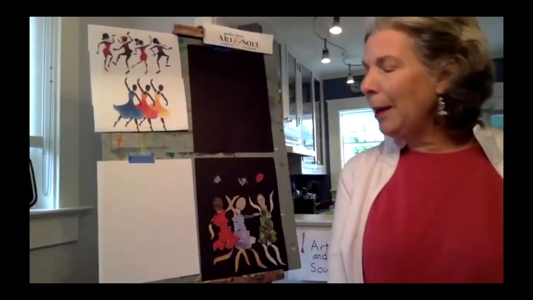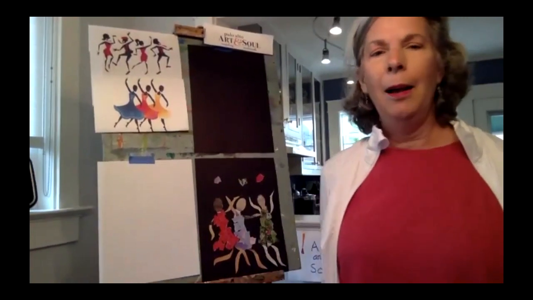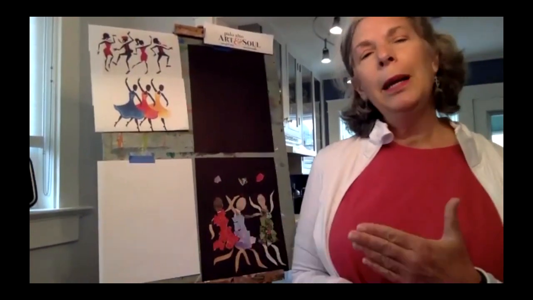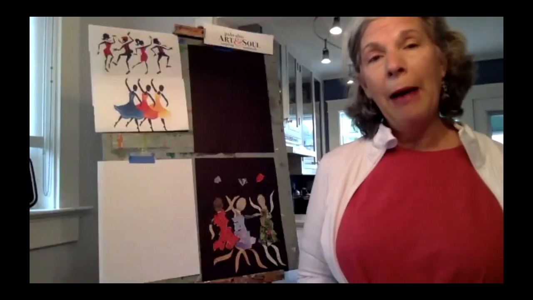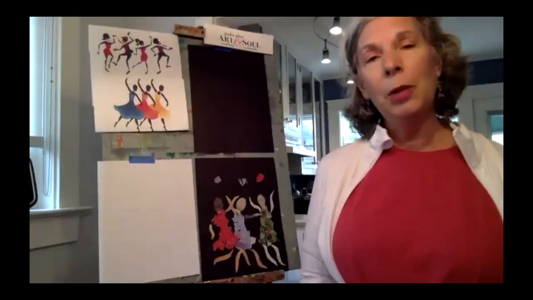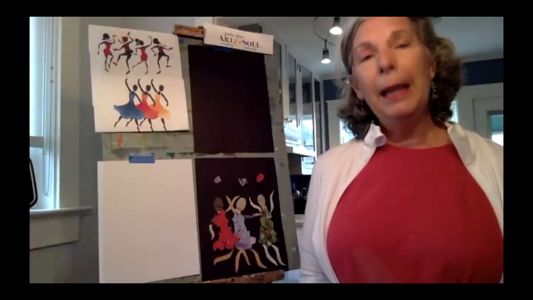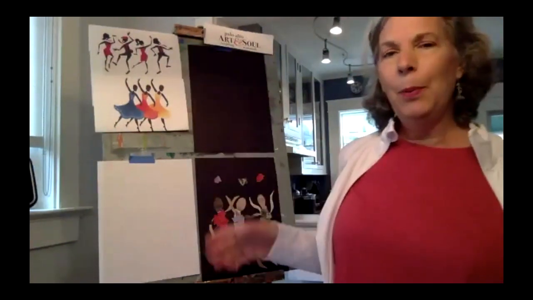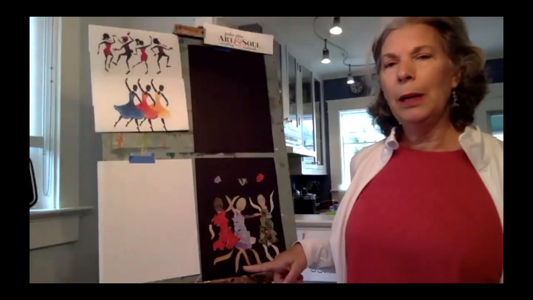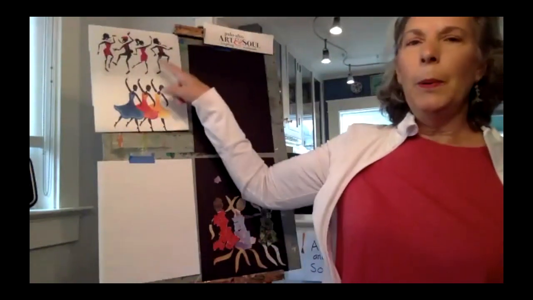So today what we're going to look at is the way that rhythm in music can also be seen visually in pattern and in showing motion in line and shape. You can see I have a couple examples here. This is the project we're going to be working on today. This is kind of my inspiration board up here.